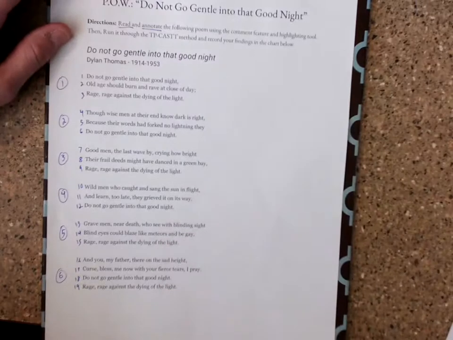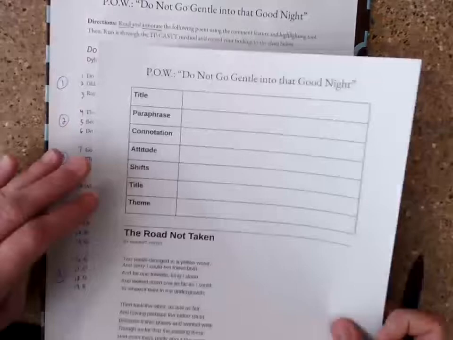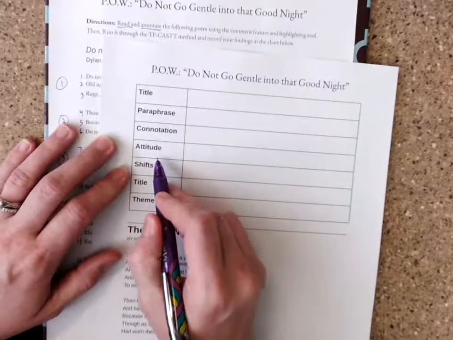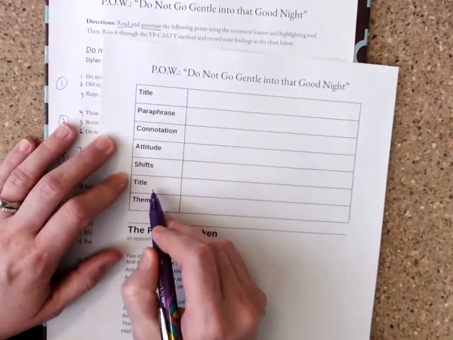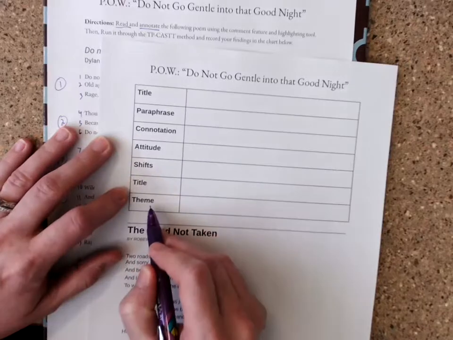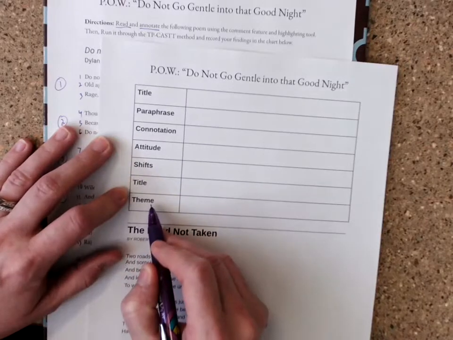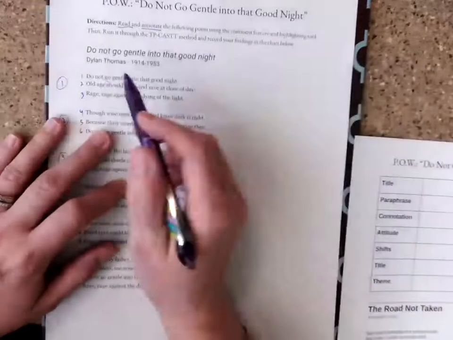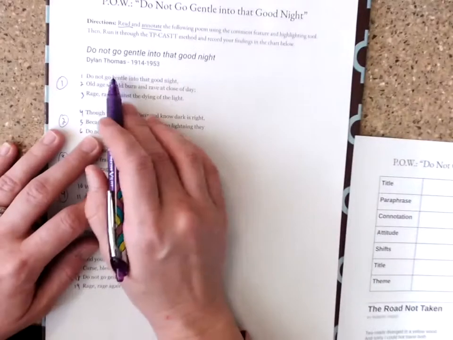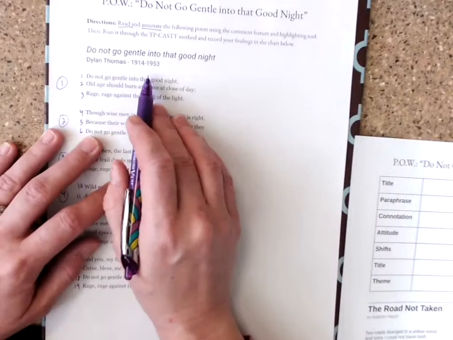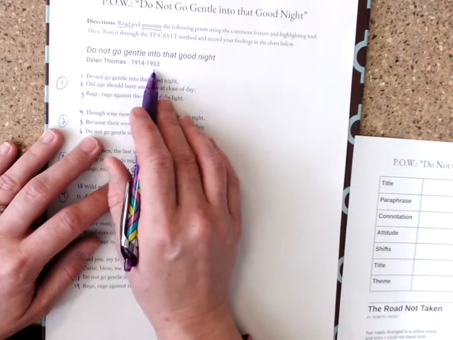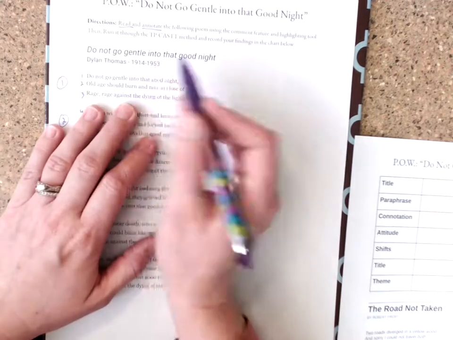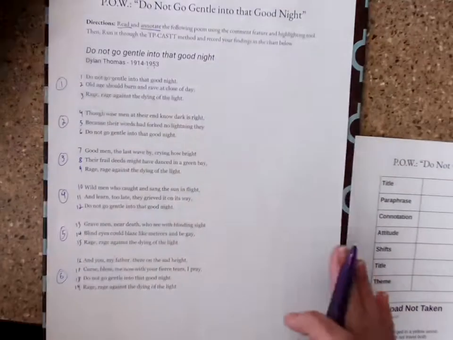Now, when we do the TP-CASTT method, it stands for title, paraphrase, connotation, attitude, shifts, title again, and theme, which I know sounds weird. We're going to take these one at a time. So the first thing we do is focus on the title. And this title is Do Not Go Gentle Into That Good Night by Dylan Thomas. From 1914 to 1953 is his lifespan. If you see that outside of a poem, that's just letting you know when this author was around.